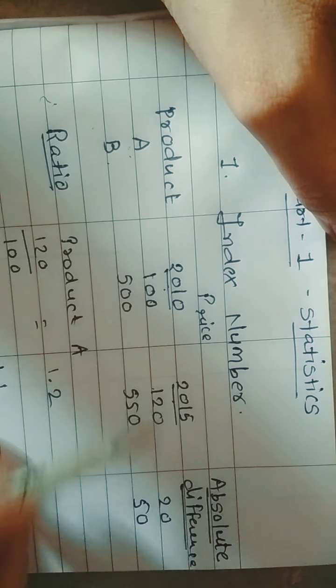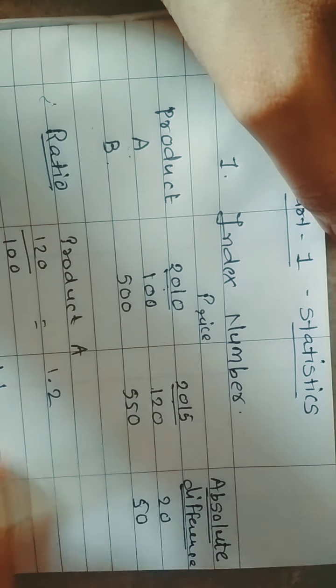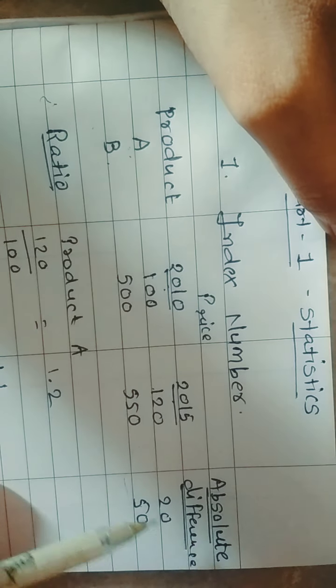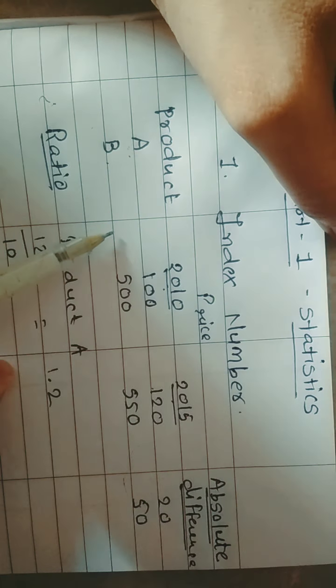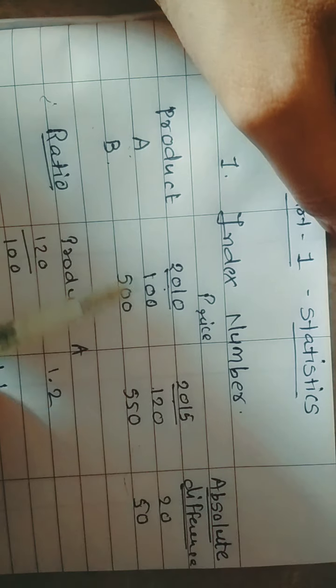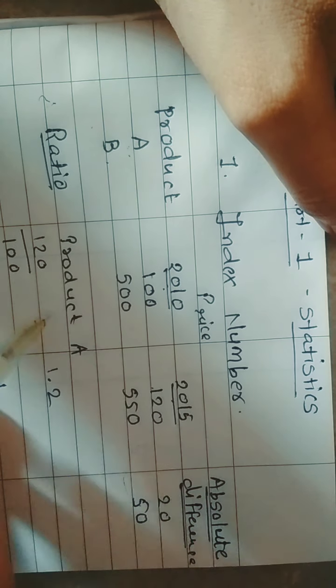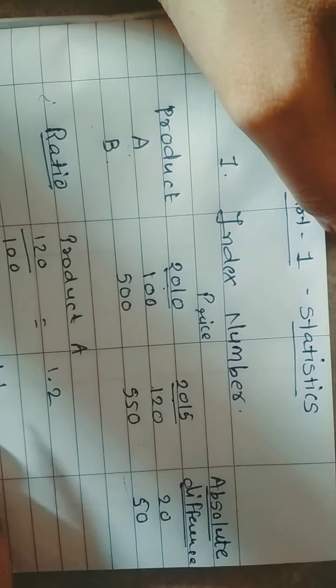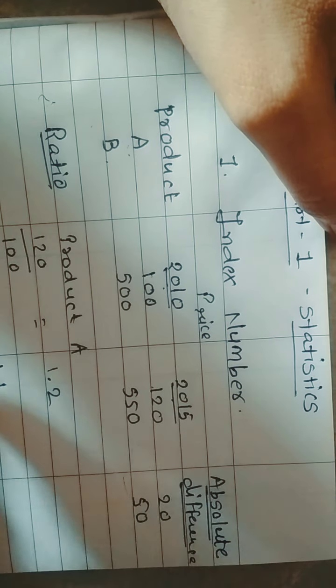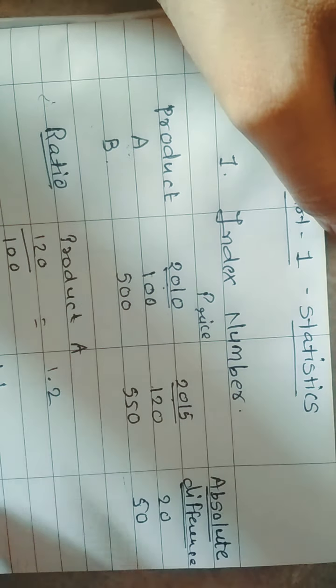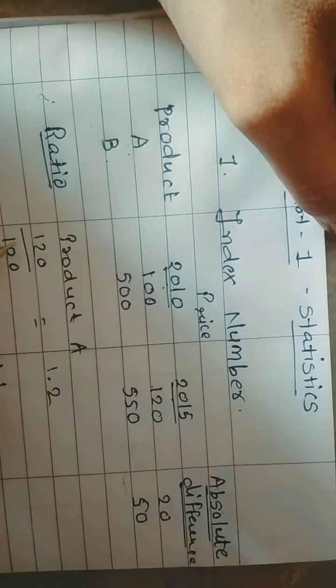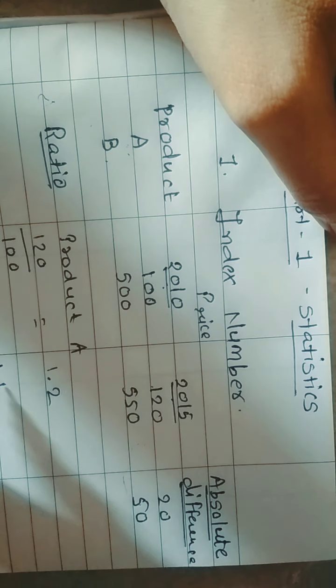When we compare the difference here, we conclude that the increase in the price of product B is more than that of product A. But if we see this type of comparison, we can see that in the case of product B, the change is less, and in the case of product A, the change is more.